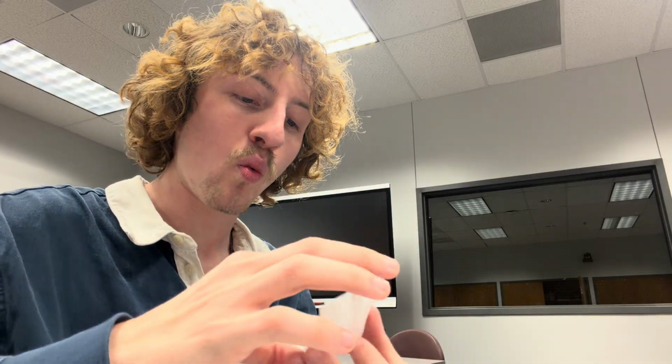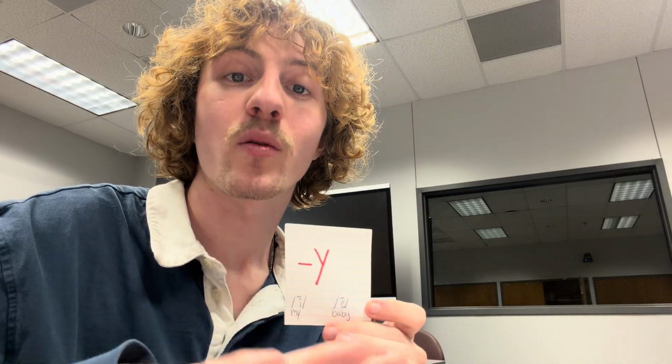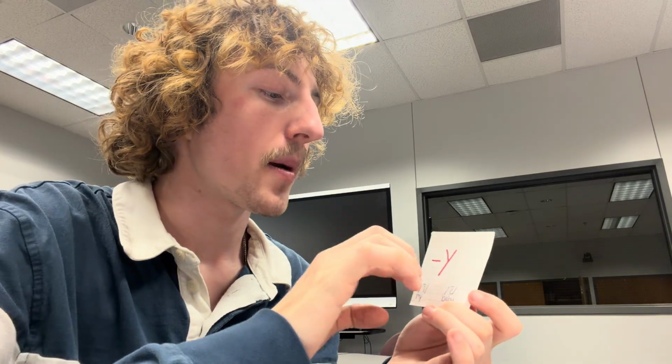We have Y, which again is conditional. It changes depending on what word it's in. This is the last letter of whatever word it's on. So for baby, it's going to be a long E, baby. For a word like my, it's going to be a long I, my. Sounds like an I, has a Y though.